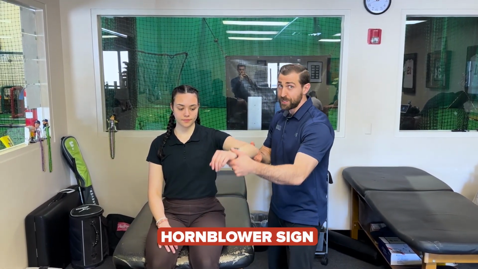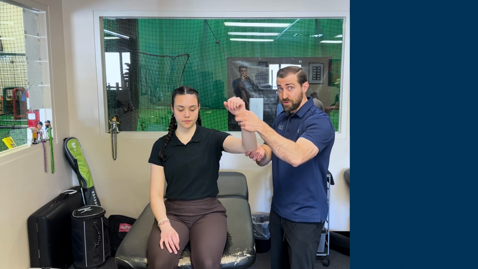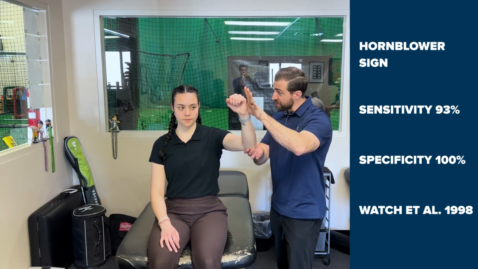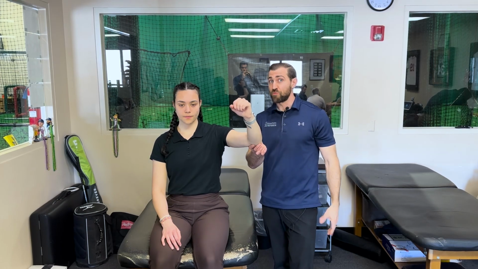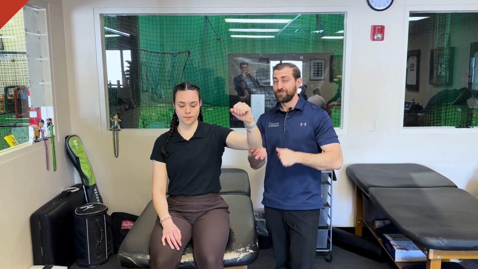Hornblower sign. Take the patient's arm into 90 degrees of scaption. From here, externally rotate slightly. Now push against my resistance. Push, and relax. A positive test would be weakness or reproduction of the patient's familiar symptoms.